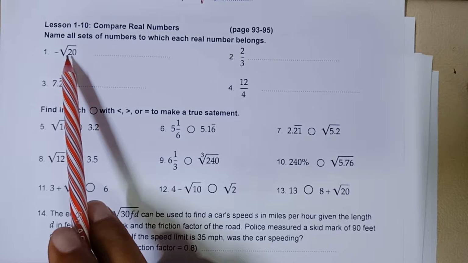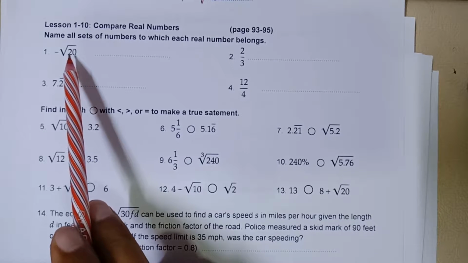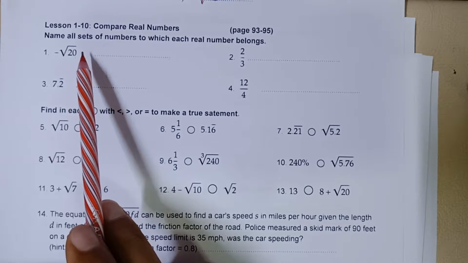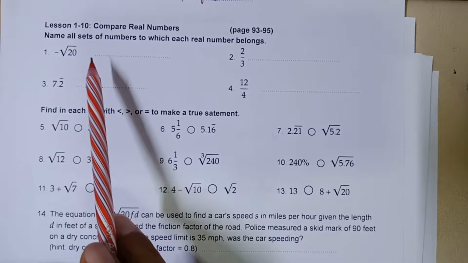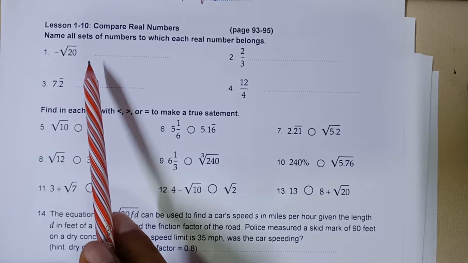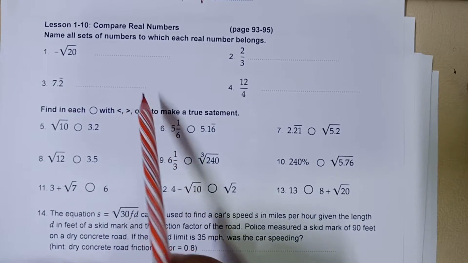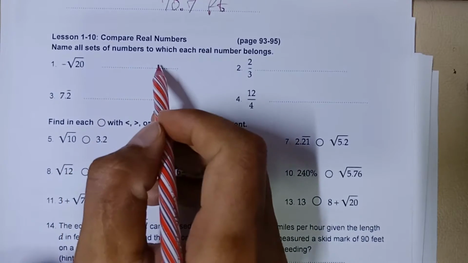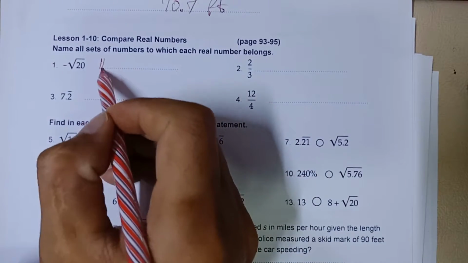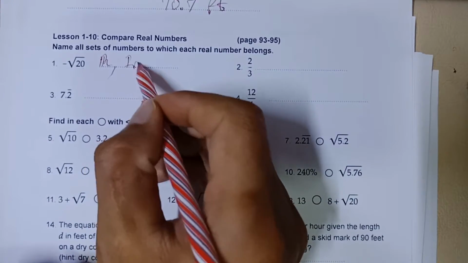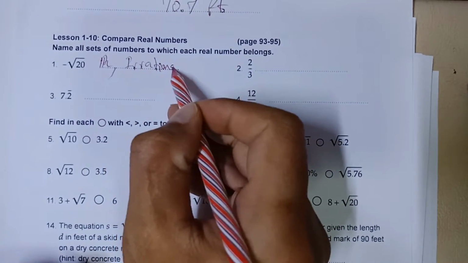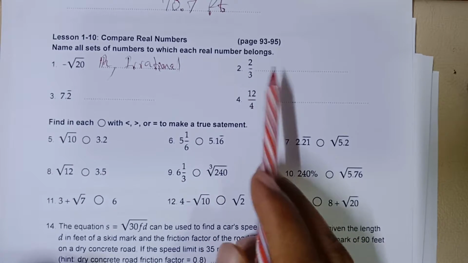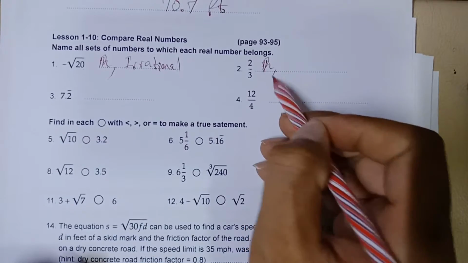This is the square root of a non-perfect square, which gives you a complicated decimal number, so it belongs to the irrational numbers. So it is a real number and an irrational number. 2/3 is in fraction form, so this is a real number and a rational number.